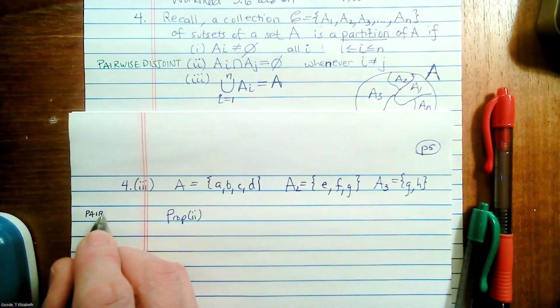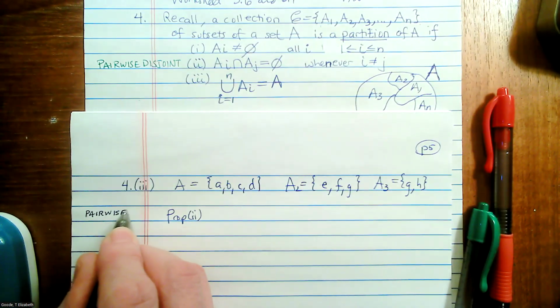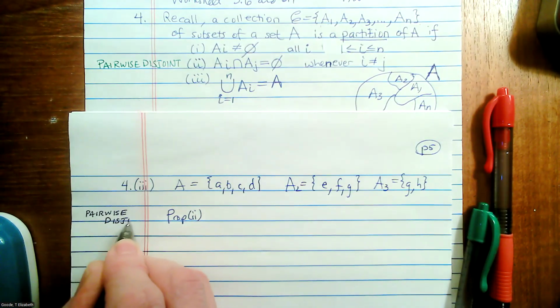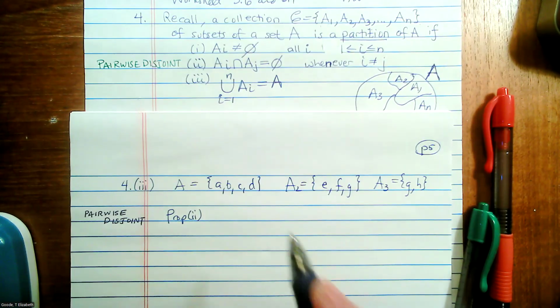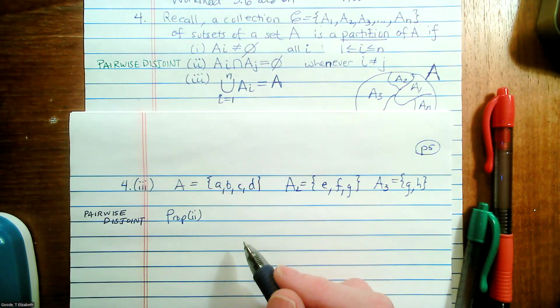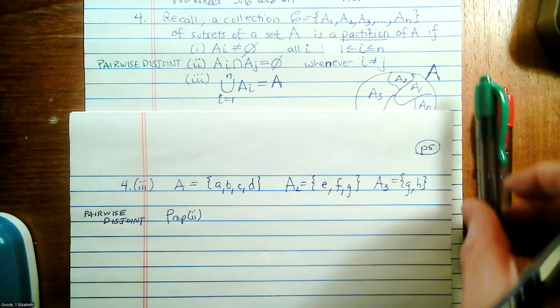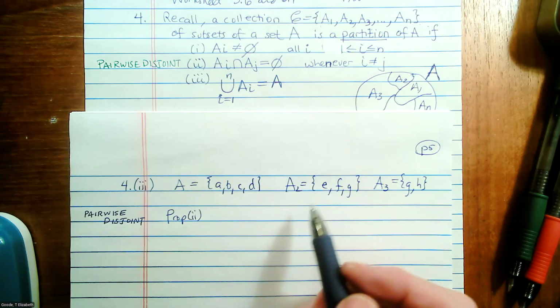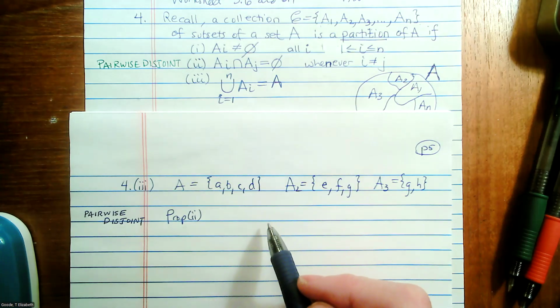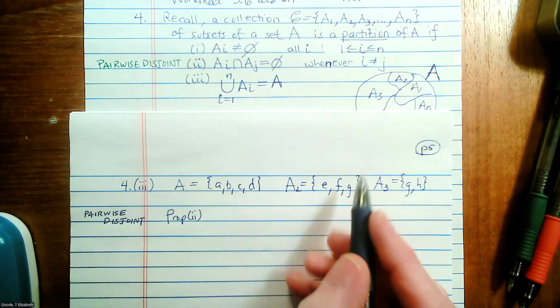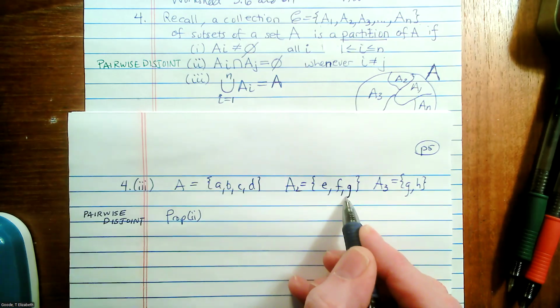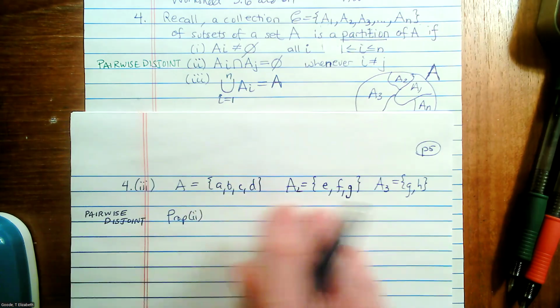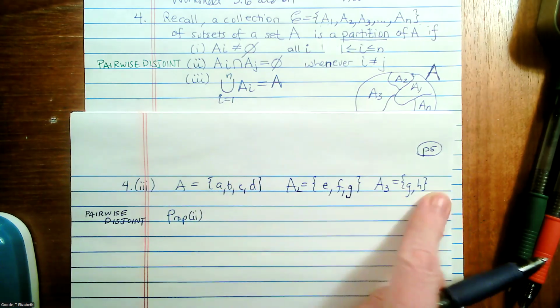That means if you take any two of them at a time, which is not as hard to satisfy as something being in all three. It can fail. You see, this fails, right?